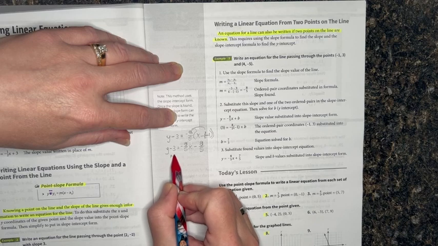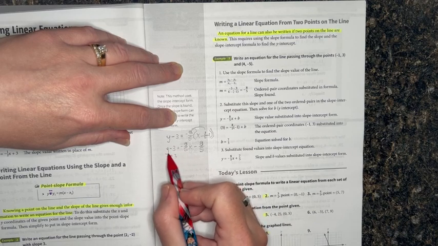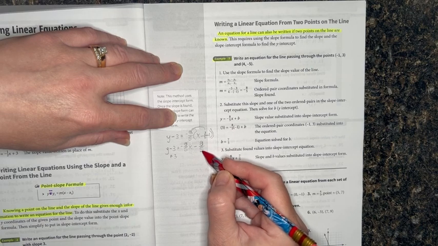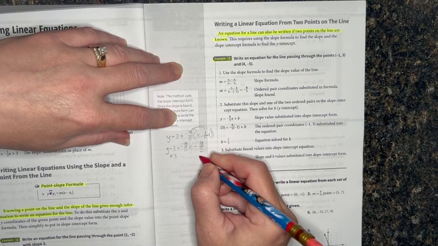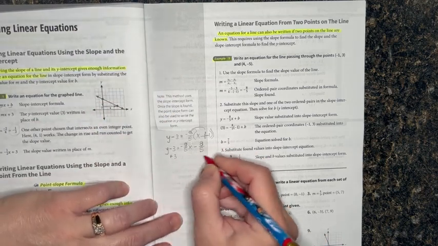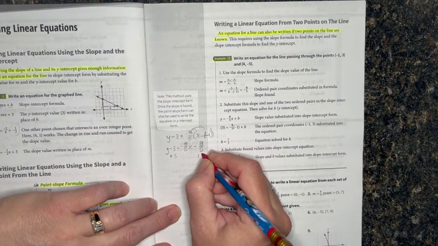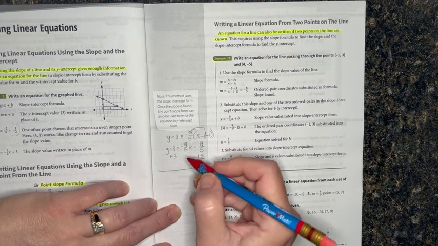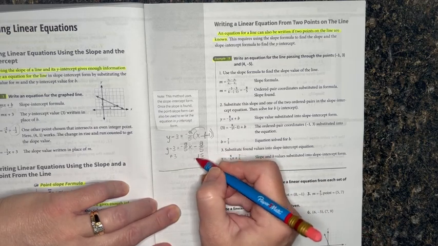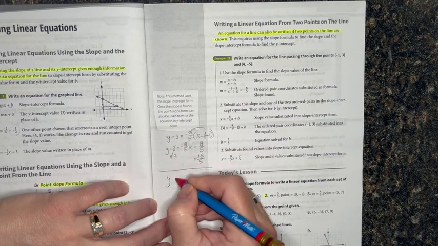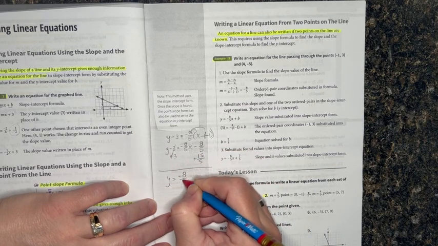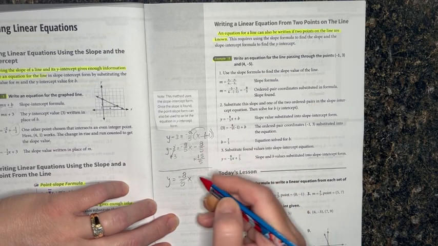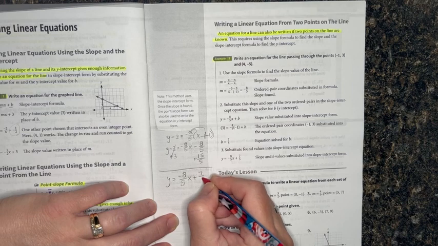But I need to add this 3 to both sides. But instead of adding just a 3 here, I'm going to go ahead and change it to have the proper denominator. So this is going to be 3 in the form of 15/5, right? 15/5 is the same as 3, and I'm adding. So y is equal to negative 8/5 x. Negative 8/5 plus 15/5 is a positive 7/5.